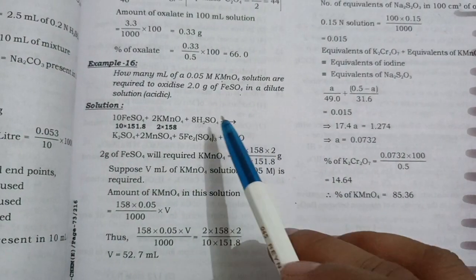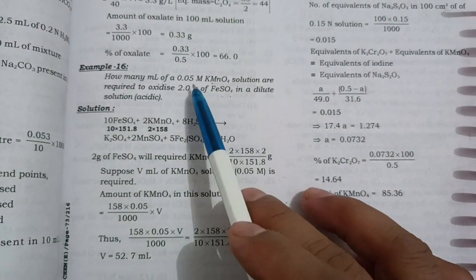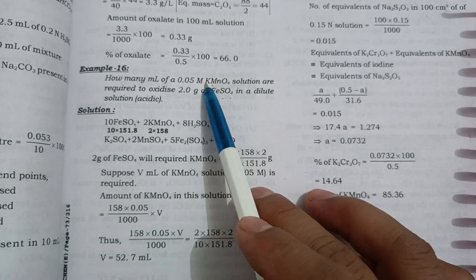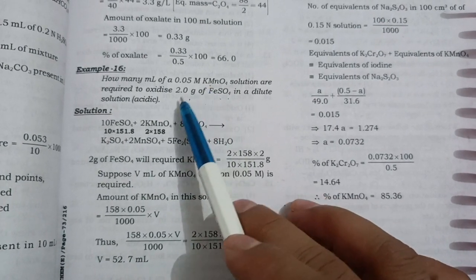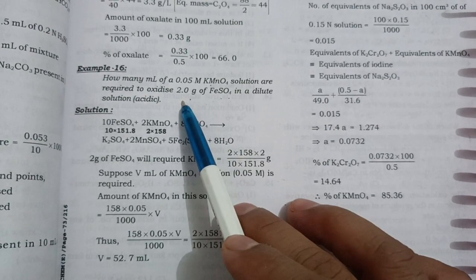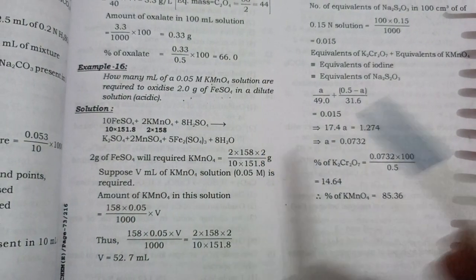Our question was this: we were given the molarity of the oxidizing agent and the mass of the reducing agent, and in this way we can solve it.